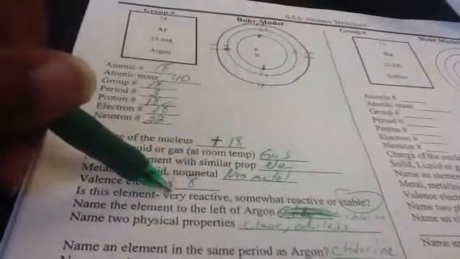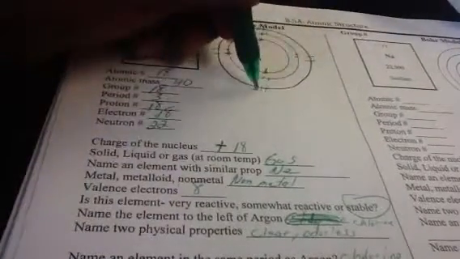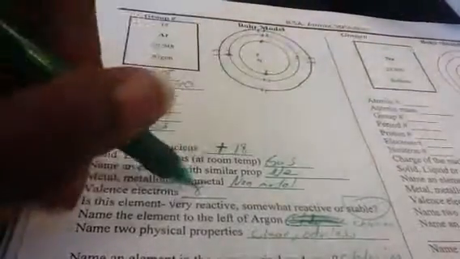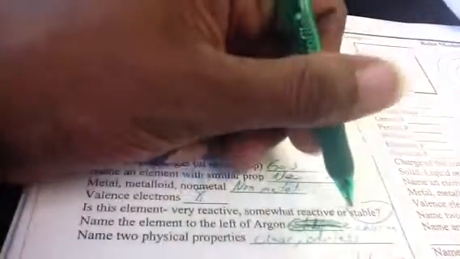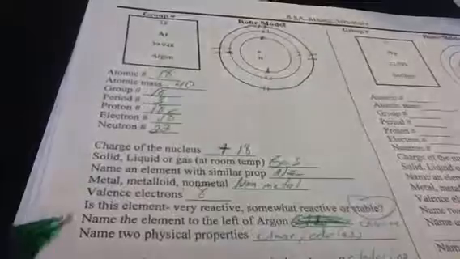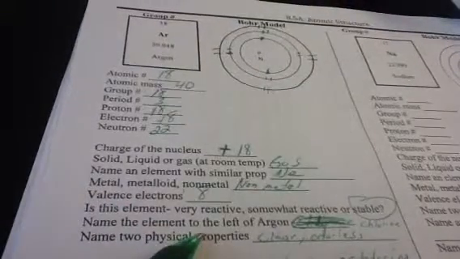How many valence electrons do we have? We simply count out how many are on the furthest shell out. Those are your valence electrons. 1, 2, 3, 4, 5, 6, 7, and 8. Is this element very reactive, somewhat reactive, or stable? Well, if your valence electrons are full, think about you when you get full. You're not going to want to move too much. So this is stable.